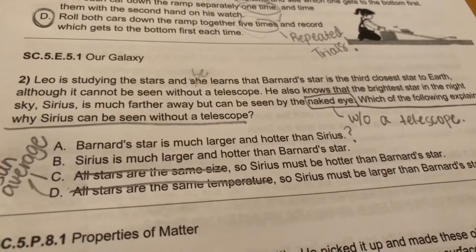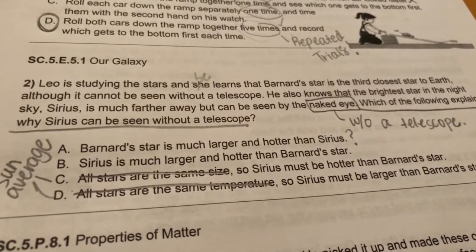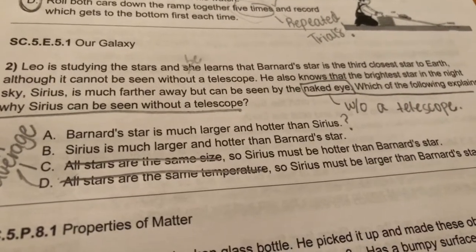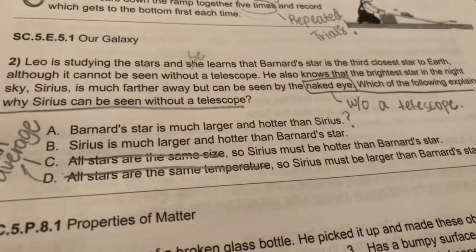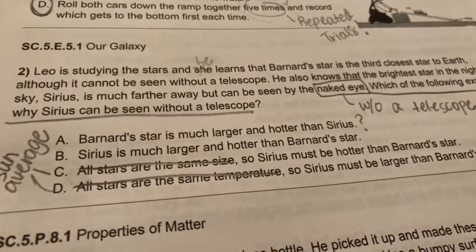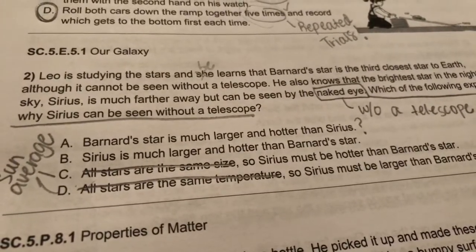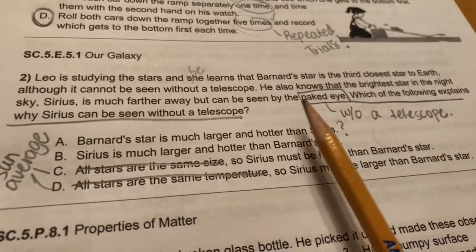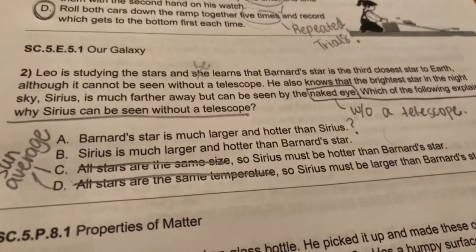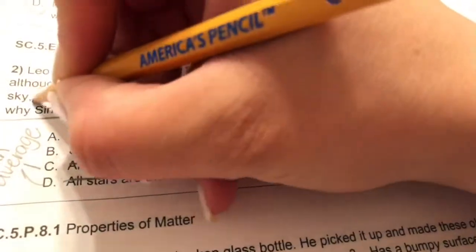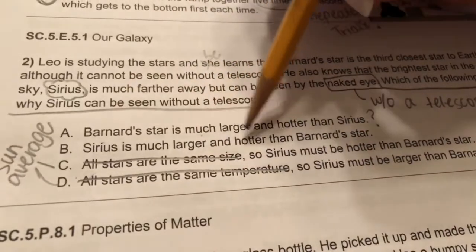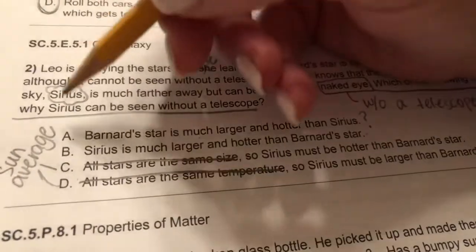He also knows that the brightest star in the nighttime sky, Sirius, is much farther away, but can be seen without a telescope. So let's see. Much larger and hotter. Well, which one can he see? Let me read this again. Okay, so Sirius he can see without the telescope. So Sirius is much larger and hotter than Bernard's star. Maybe.